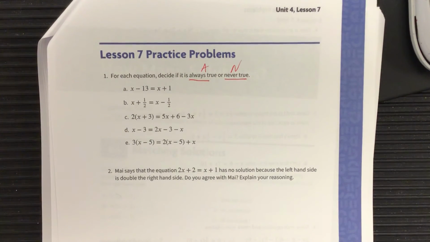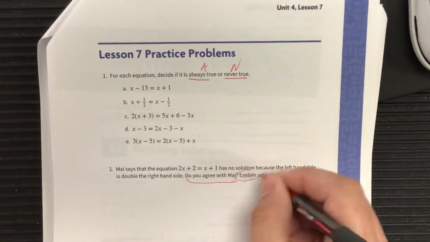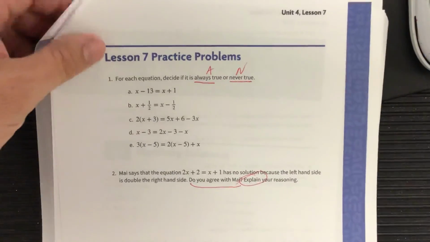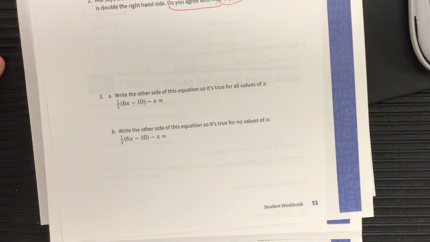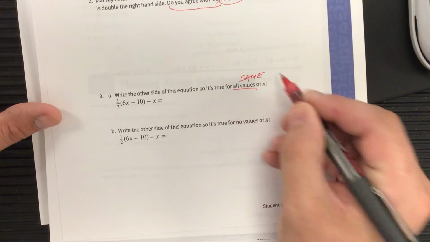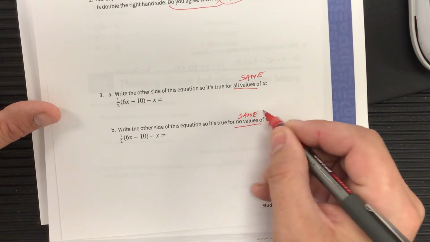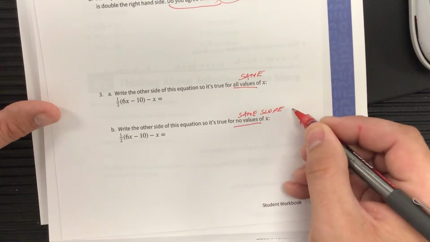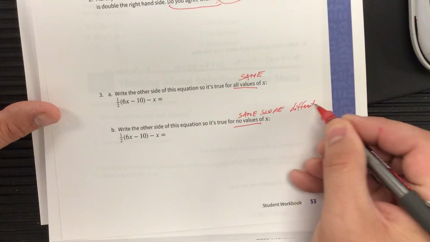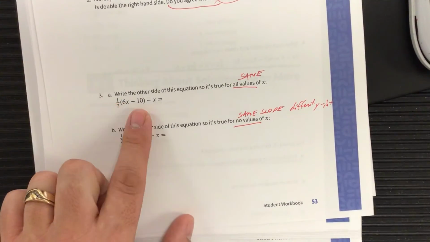Question number 2. Maya has a statement there. It says, do you agree, yes or no? Yes or no, and why, please, for number 2. Question number 3. Make it true for all values. Remember that means it needs to be the same on both sides. No values means they have the same slope, but different y-intercept. Do we need to simplify this, or can you do that?